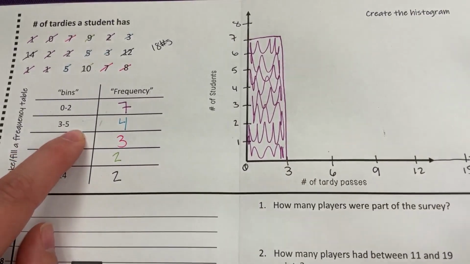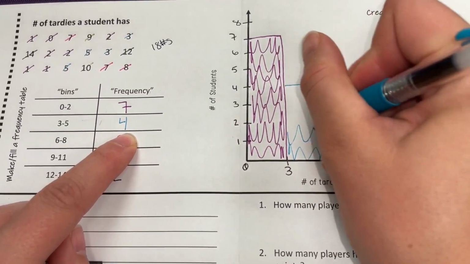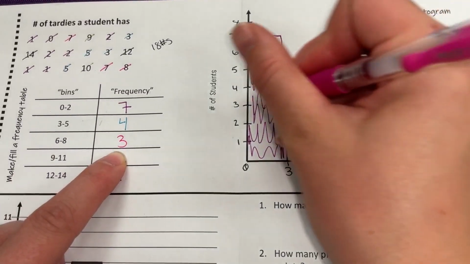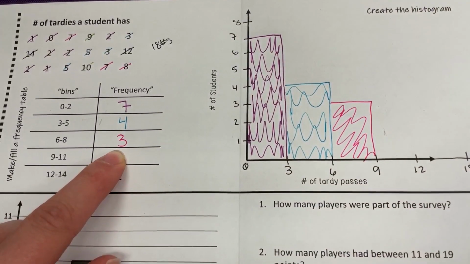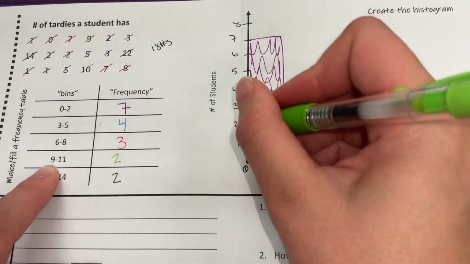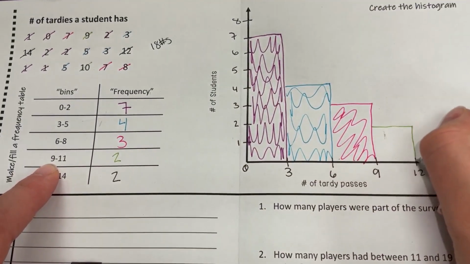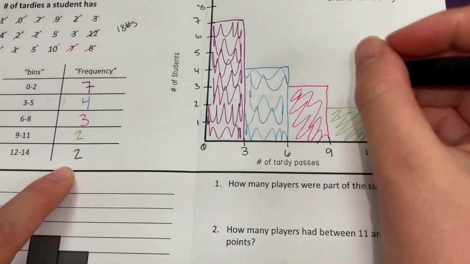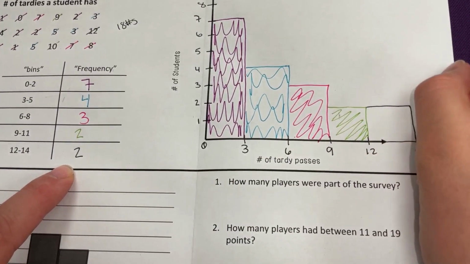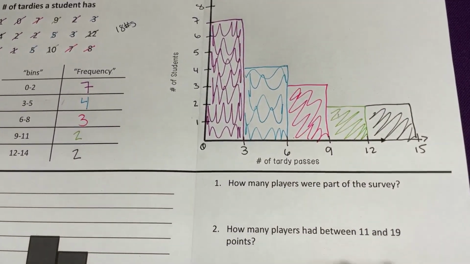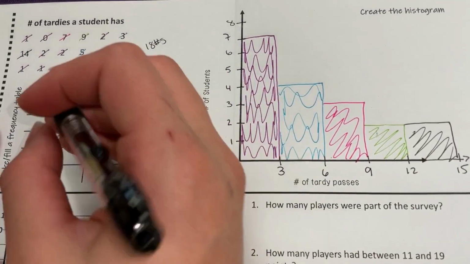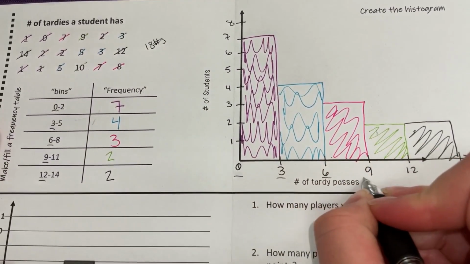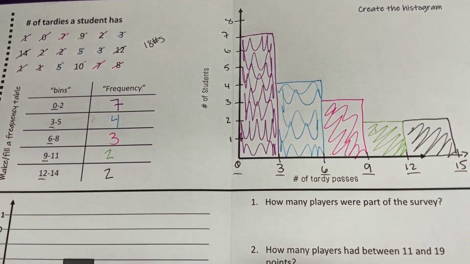And then we got this next guy. He's got 4 shaded in. This next guy, he's got 3, so 3 shaded in. This next guy's got 2 shaded in. And then our last friend here has 2 as well, so they will be the same height. And that's how you do a histogram. Again, I used these lead numbers to write out my numbers on my number of tardies, okay?